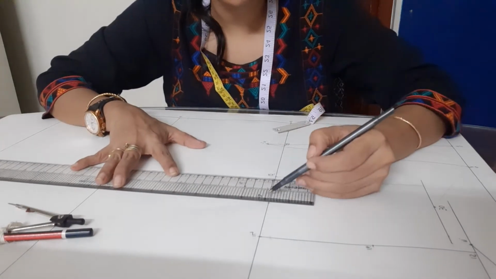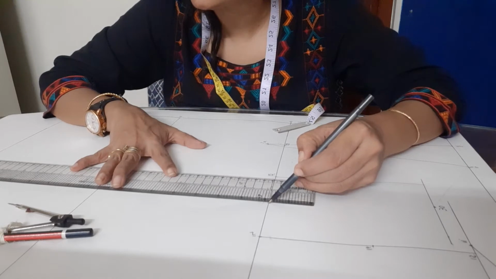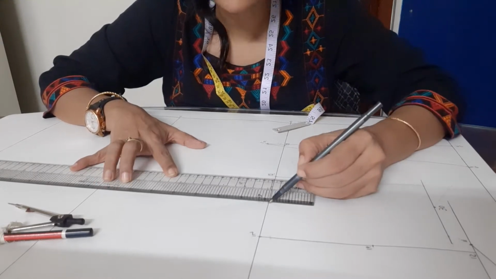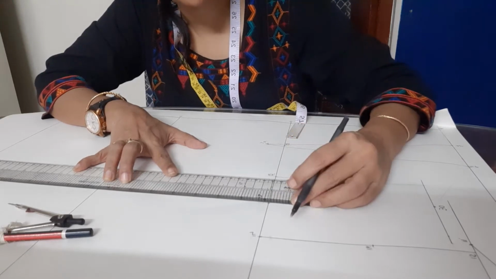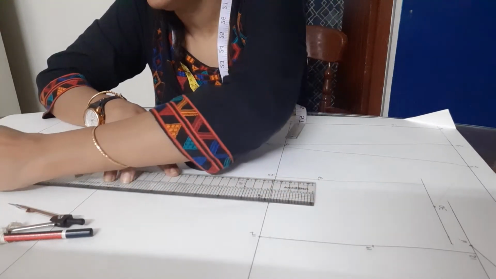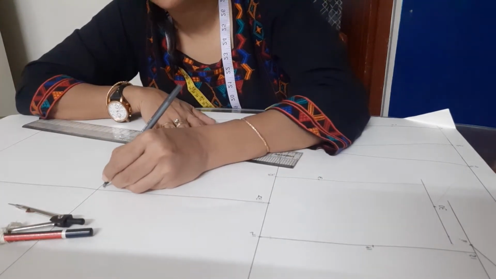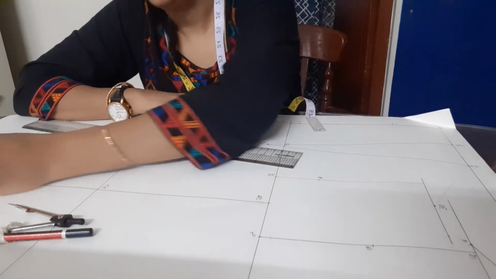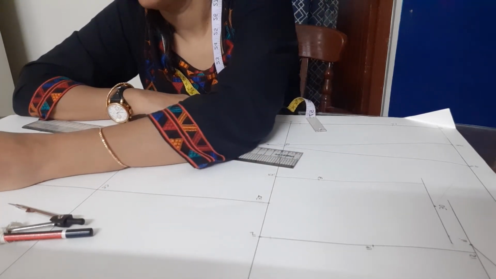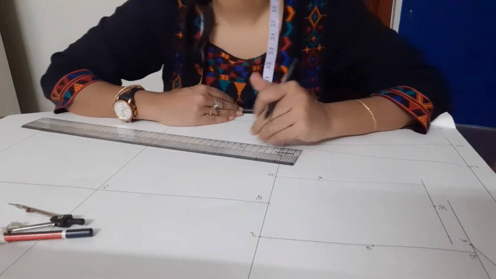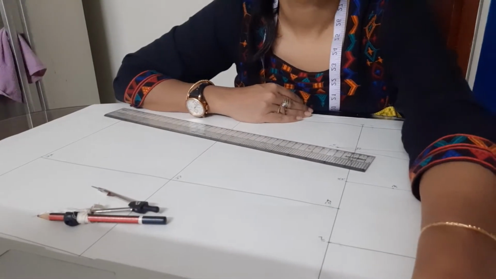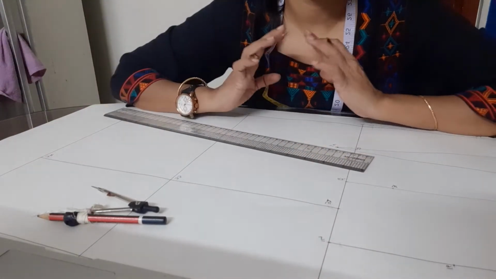Drop a perpendicular from 32 to intersect your waistline, your hip line, all the way down to the bottom, and you have 33 and 34. Okay, 33 and 34.